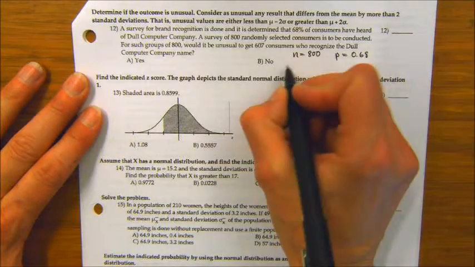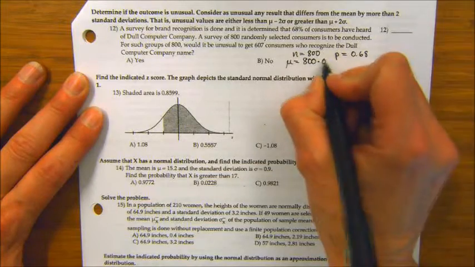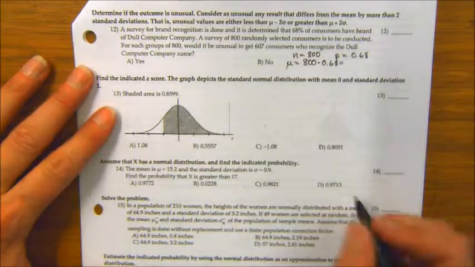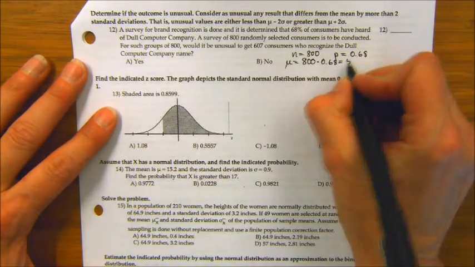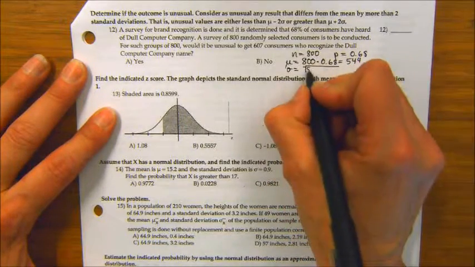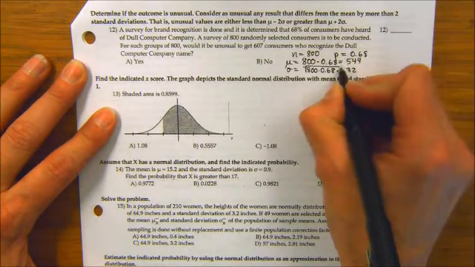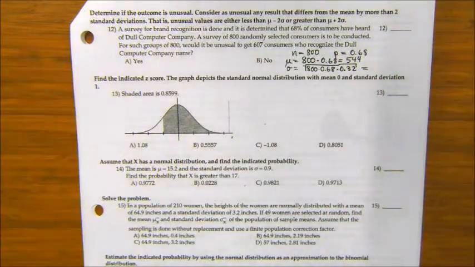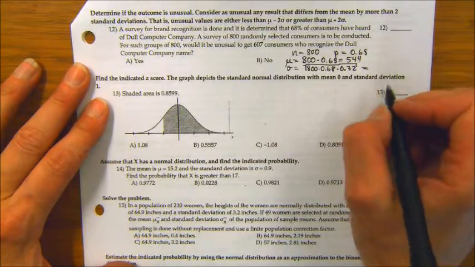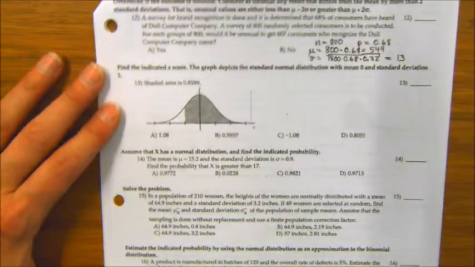Okay, so to find the mean, we are going to do n times p, just like in the previous example. And so what is our mean? 5.44. Okay, standard deviation is the square root of n times p times q, so that's 800 times 0.68 times 0.32, just 1 minus p again. And what is that? You can round it to a whole number. 13.